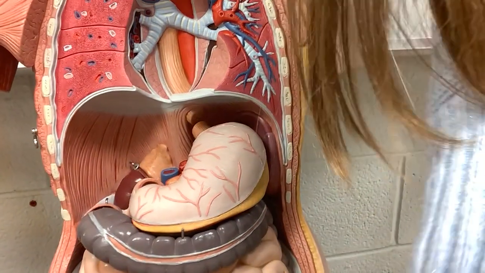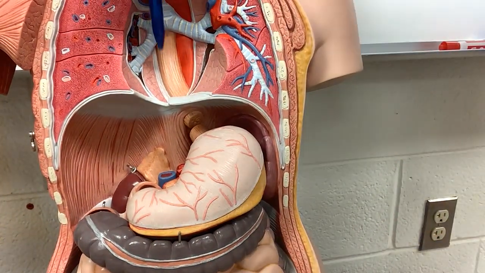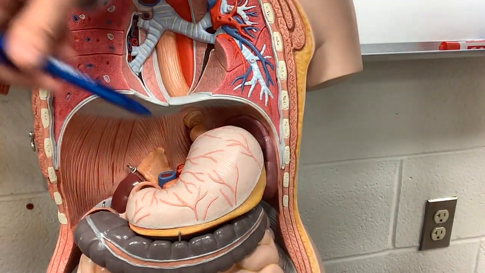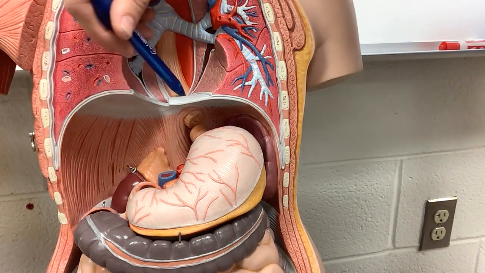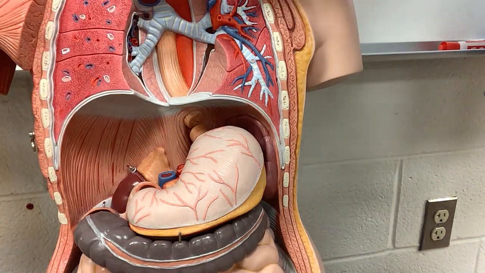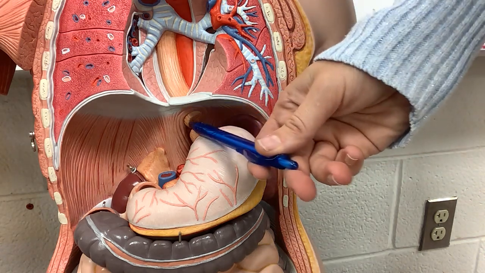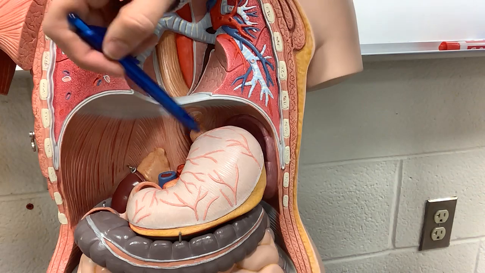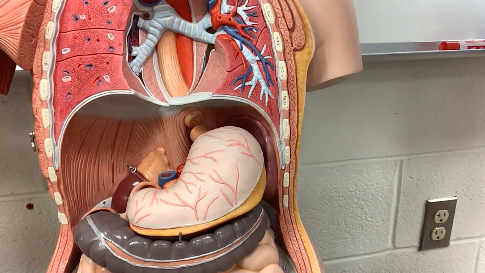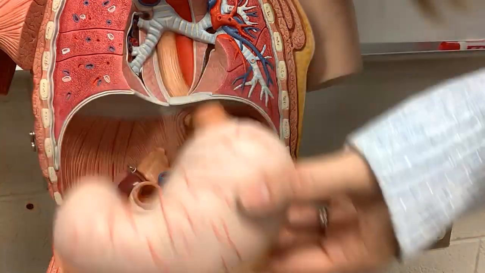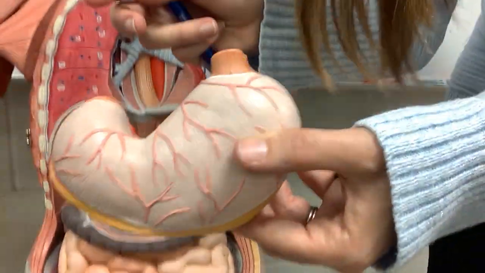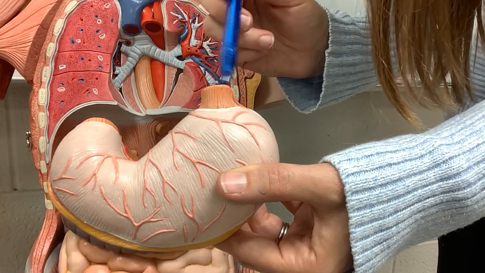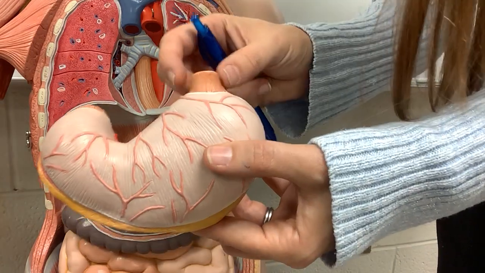And then finally, if we go down to the stomach, we can see the esophagus is gonna come through a hole in the diaphragm, because it's gotta go from the thoracic cavity into the abdominal cavity, and then it's gonna go right here into our stomach. If I pull the stomach out, we can look at the stomach a little bit better. Here is where the esophagus enters the stomach.